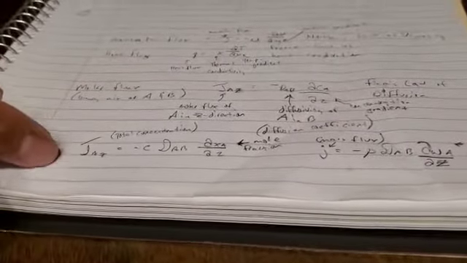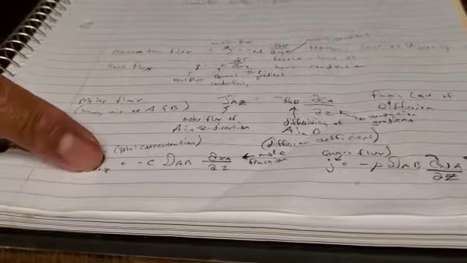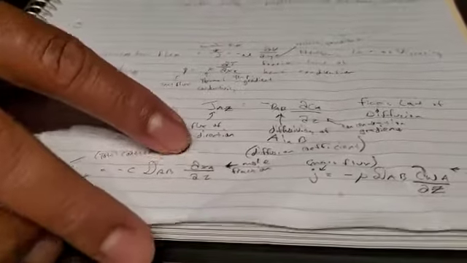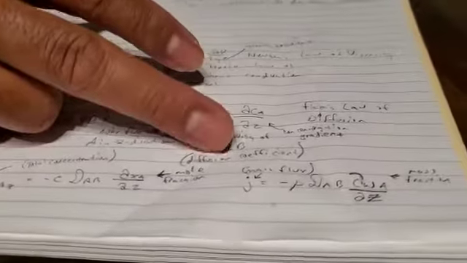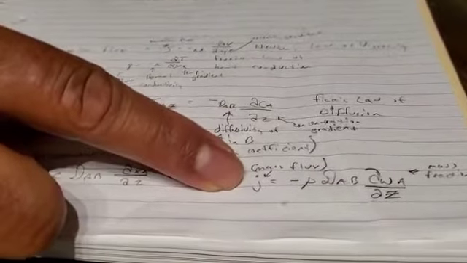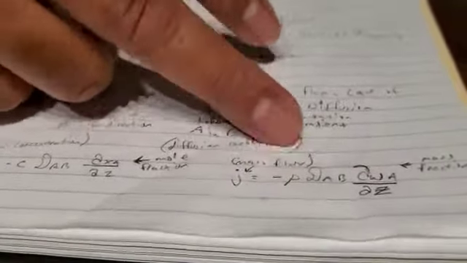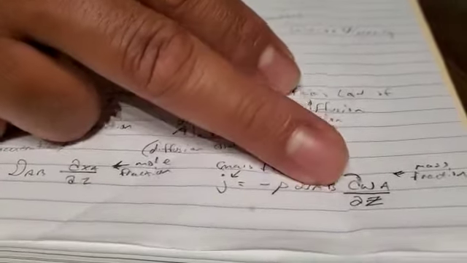Also, we have here the total concentration, where J_A,x is equal to the negative concentration times D_AB times the change in mole fraction of A divided by the change in distance, with D_AB the diffusion coefficient. The mass flux is represented by a lowercase j, which is equal to the negative density times D_AB times the change in w_A over the change in distance, which is the mass fraction.